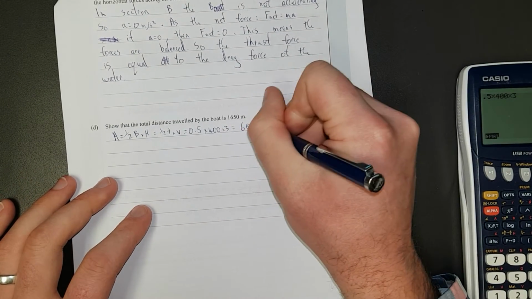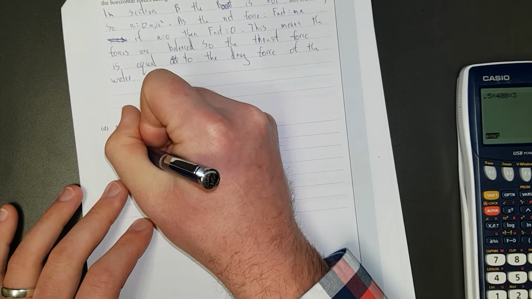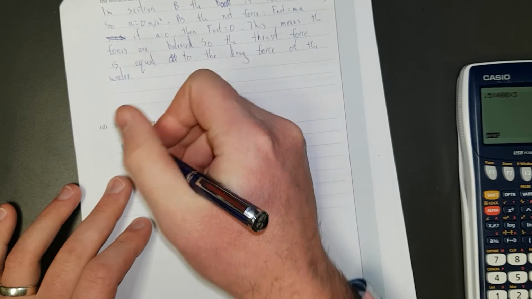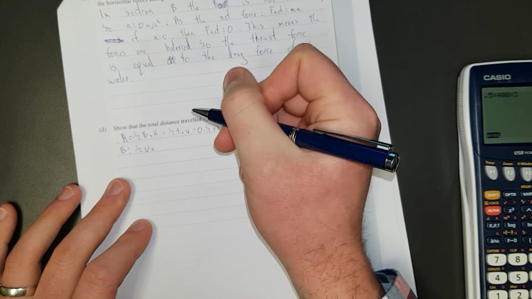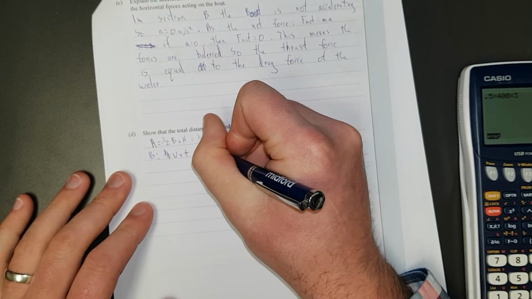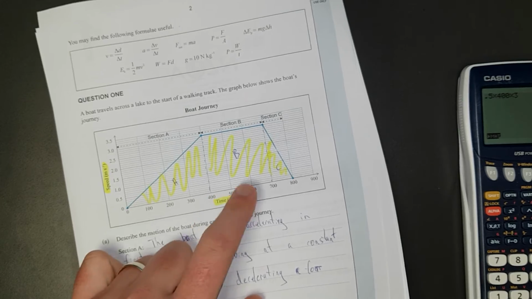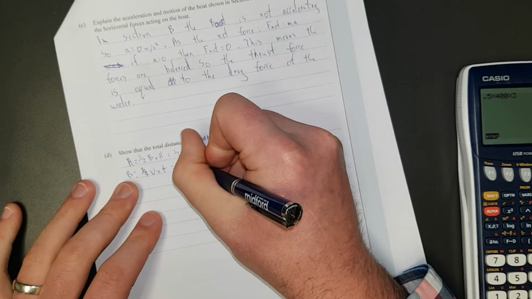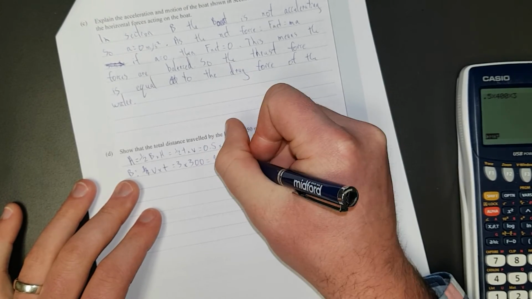For section B, that's also half base times height, but it's a square, so it's literally just scribble out that half. So it's equal to 3, because the velocity was 3 all the way along, that's the height, and 400 to 700 is 300 seconds. Times 300, and I don't need my calculator for that, but you can if you want. That is 900 meters.